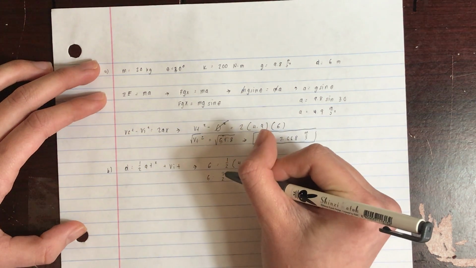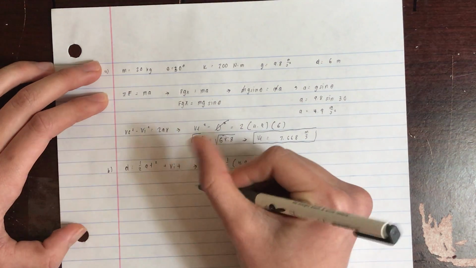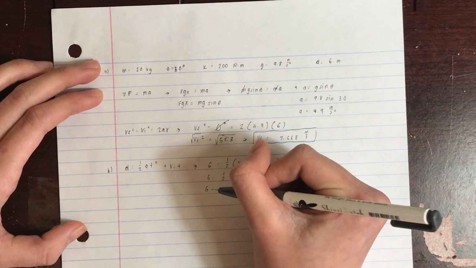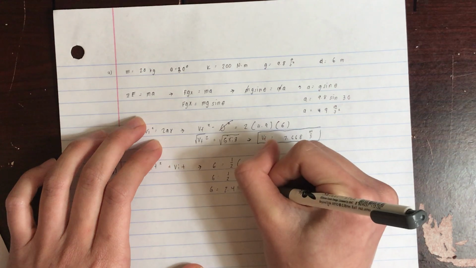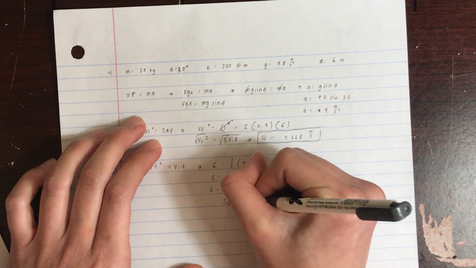So we multiply it out. 6 equals 4.9 times 0.5, which is 2.45, times t squared. Divide both sides by 2.45.